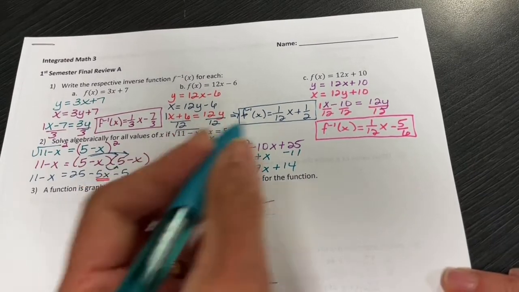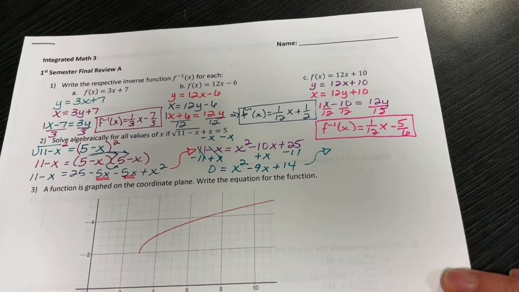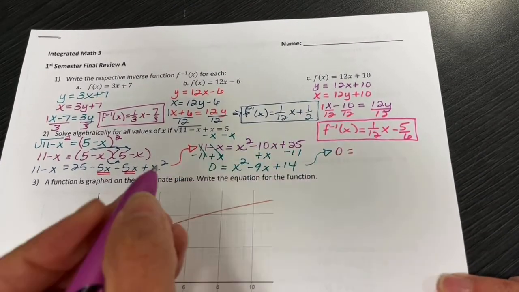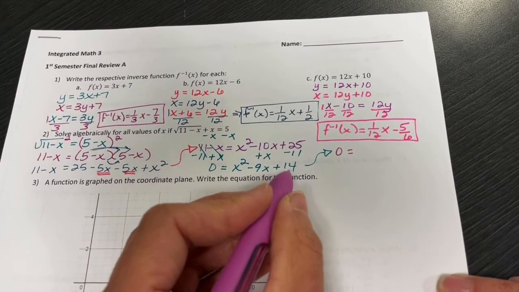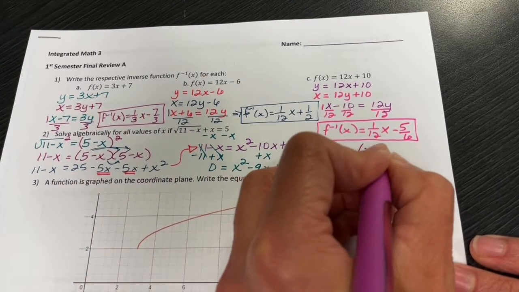And that looks like it's factorable. You could use the quadratic formula if you wanted, though. So 0 equals, I need two numbers that multiply to 14 that add up to negative 9. It's going to be negative 7 and negative 2.